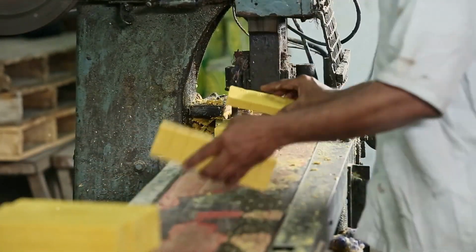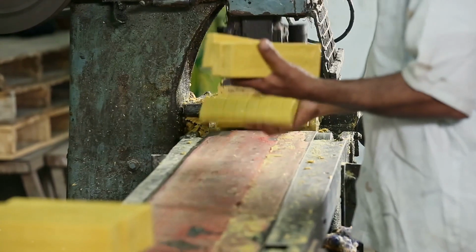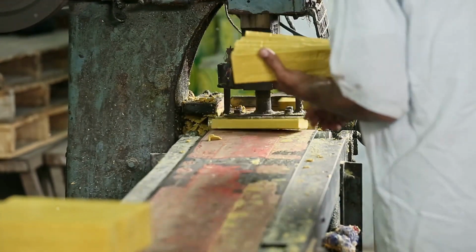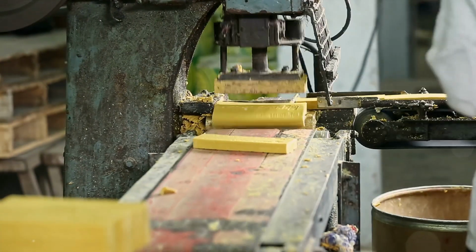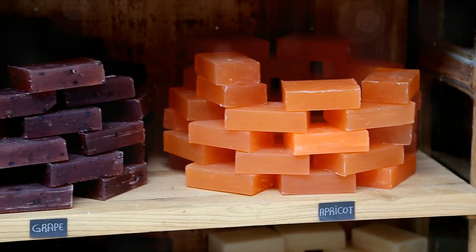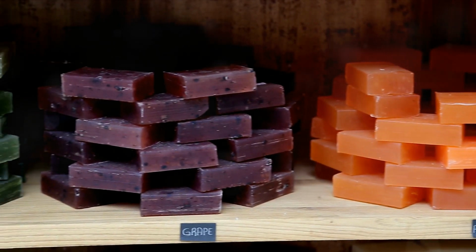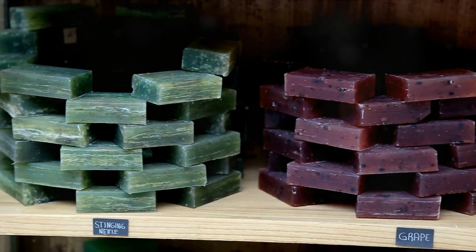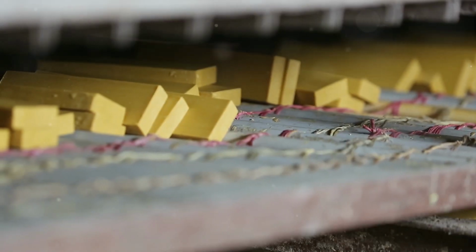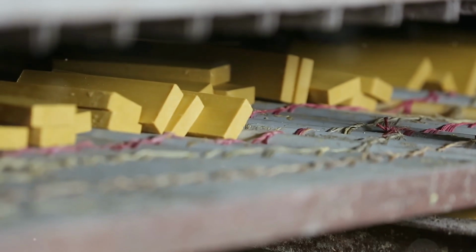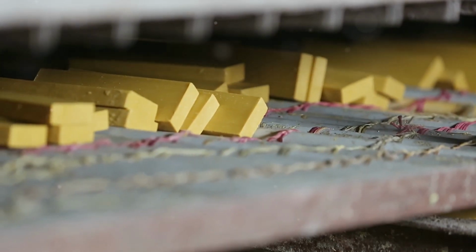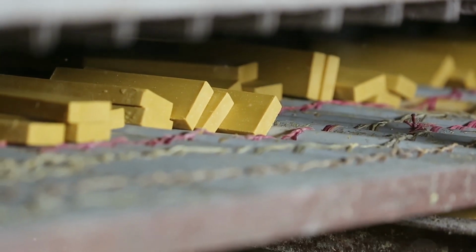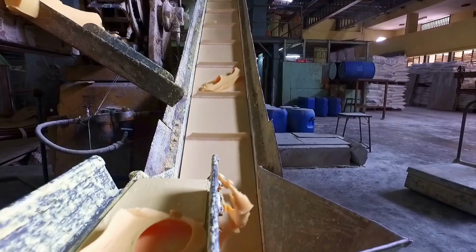Following the saponification process, we're left with a thick, raw soap mixture. This mixture, while in its semi-liquid state, is then poured into molds. The molds give our soap its final shape and size. They can be of any design or form, depending on the desired outcome. From the simple rectangular bars we often see in stores to more intricate shapes, the choice of mold can add a touch of creativity and personality to the soap-making process.